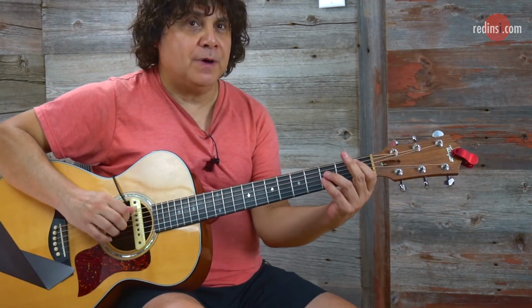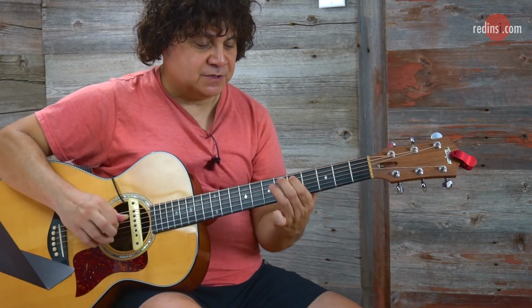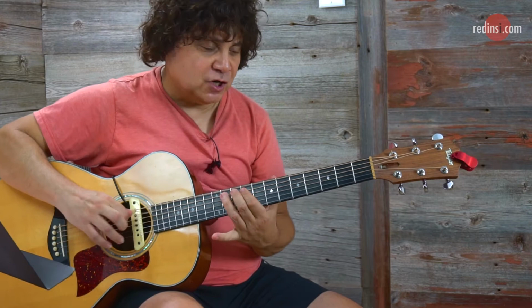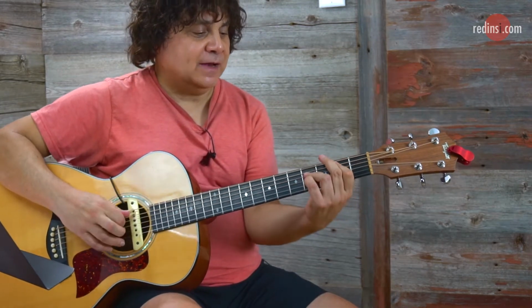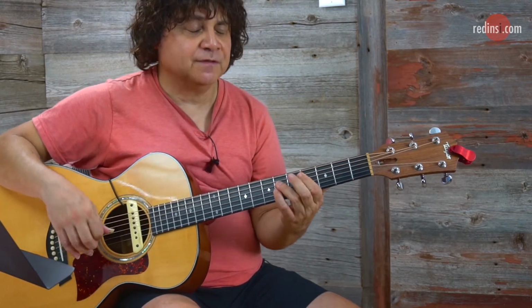We also dealt with power chords on the A string: B flat, B, C, C sharp, D, D sharp, E, F, F sharp, G, etc. B flat, B power chord, C5 at the 3rd fret, C sharp or D flat, etc.